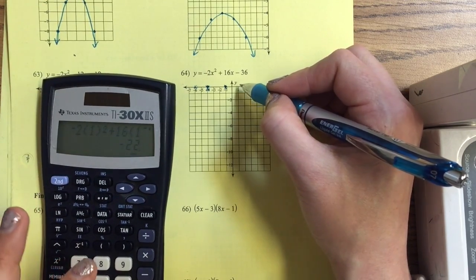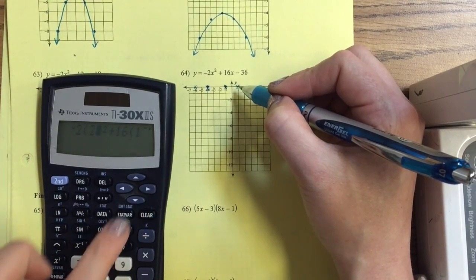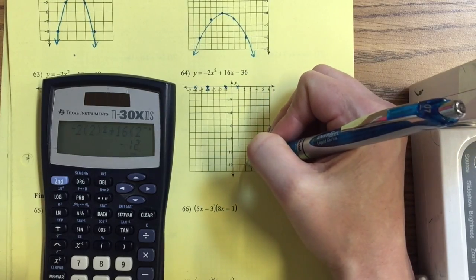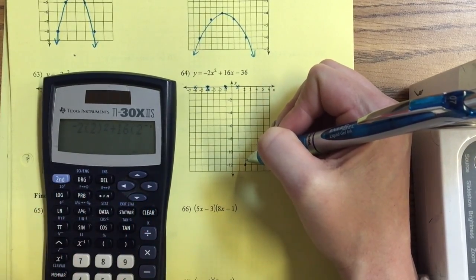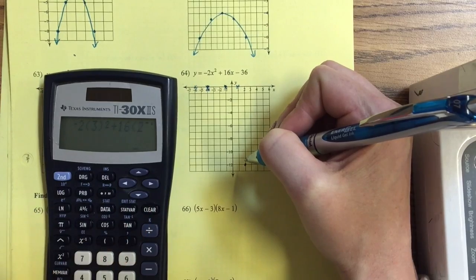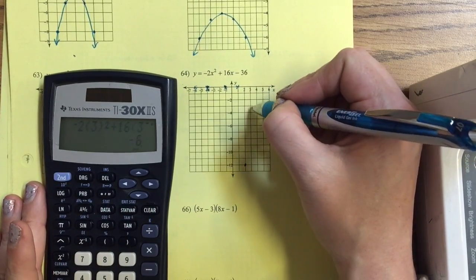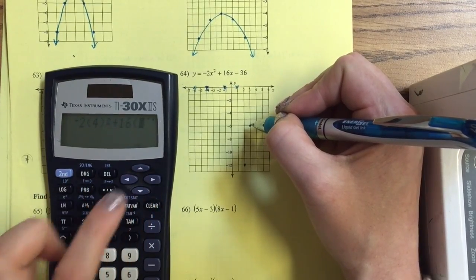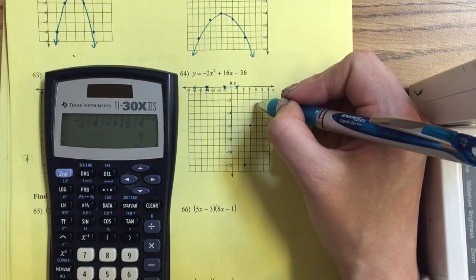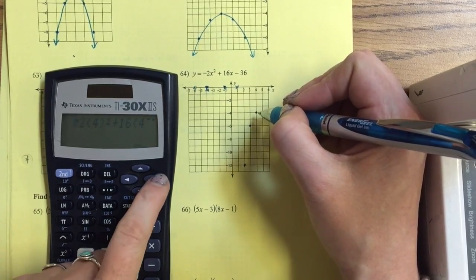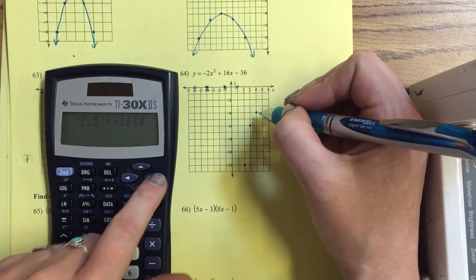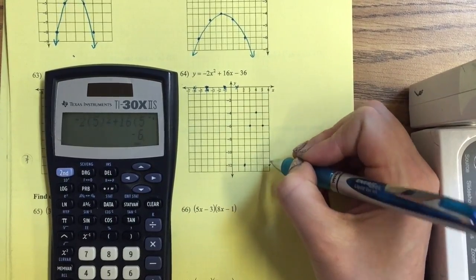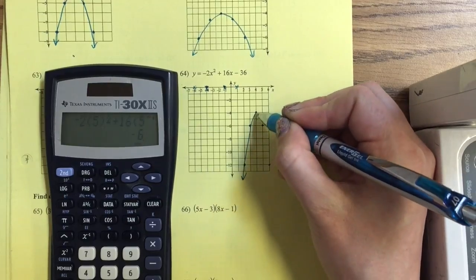Negative 22, we're getting better. 2 is that negative 12, that one fits. 3 is that negative 6. 4 is that negative 4. 5, let's hope that 5 will make it loop back down. And it does, so that I can mirror to get the parabola.